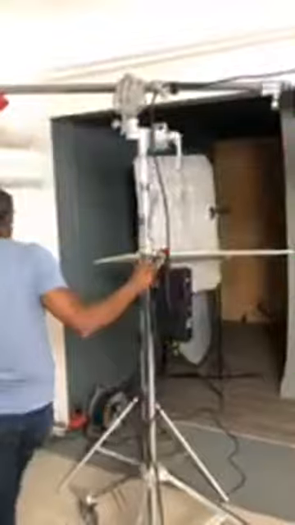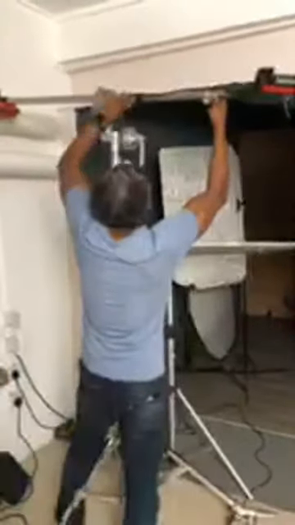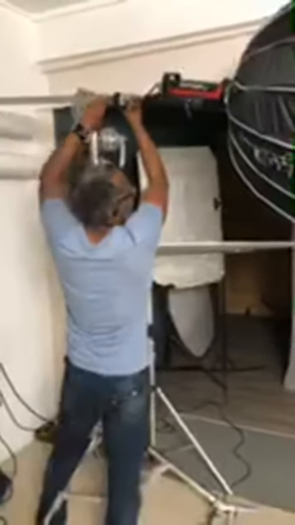That's the effect I want to achieve here. All right. I think I'll move. This is one lighting arrangement that you don't need a boom stand for.